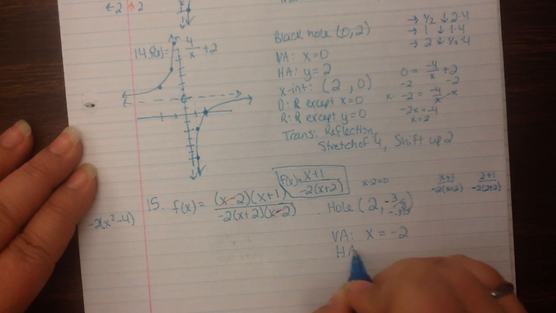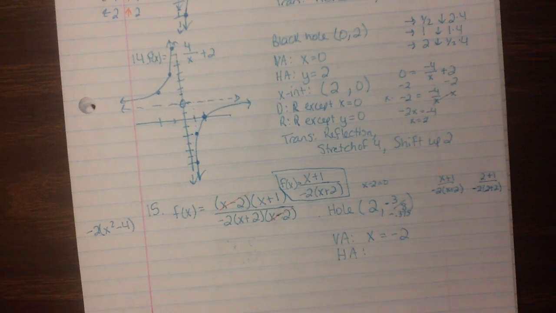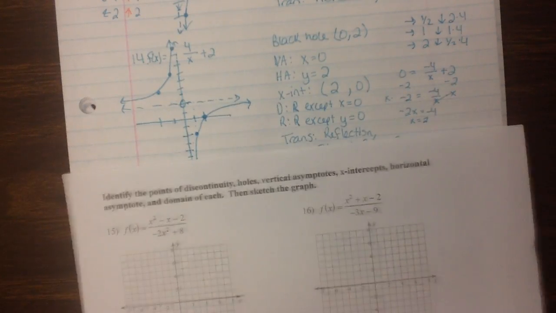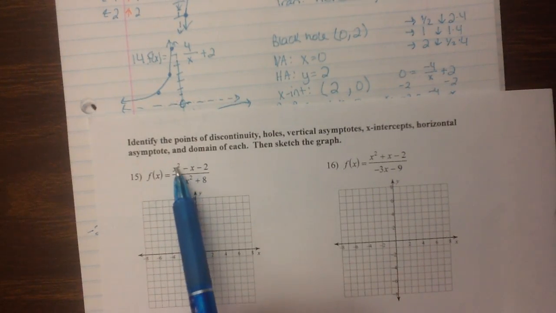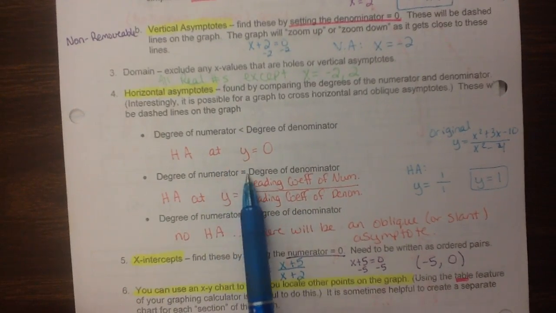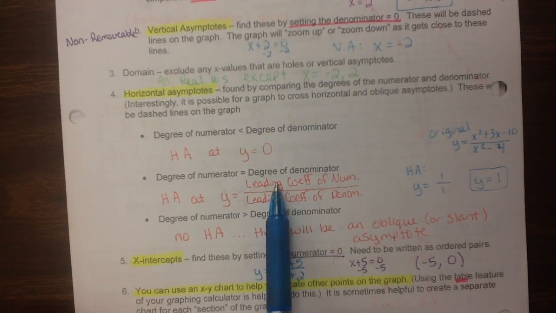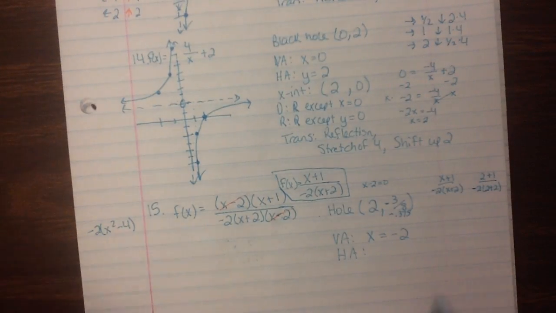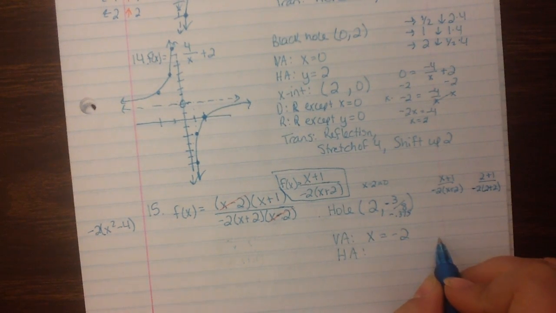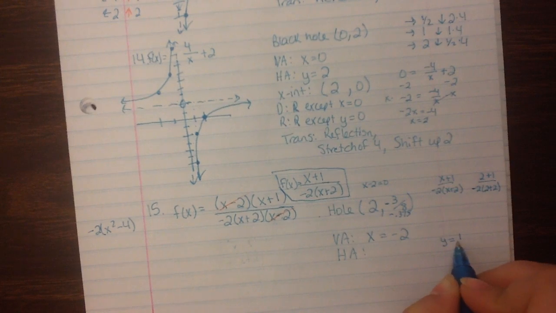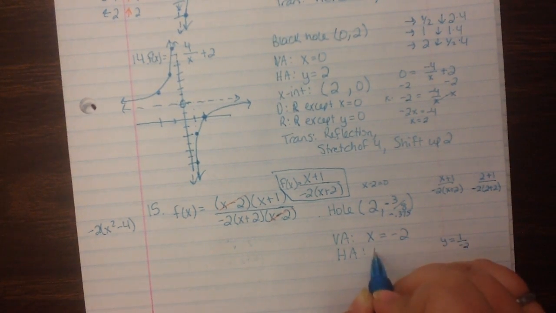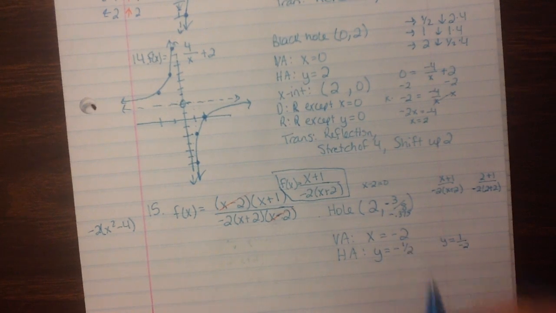Okay, horizontal asymptotes come from comparing the degree. Now, I like to use the degree of the original because before it's factored, it's easy to see. So it's a squared and a squared. Remember, the degree is the largest exponent when you have a multiple. So the degrees are the same. Looking at my chart for horizontal asymptotes, when the degrees are equal, I have a horizontal asymptote at leading coefficient divided by leading coefficient. So my leading coefficient of the numerator was 1, and my leading coefficient of the denominator was negative 2. So I have a horizontal asymptote at negative 1/2.